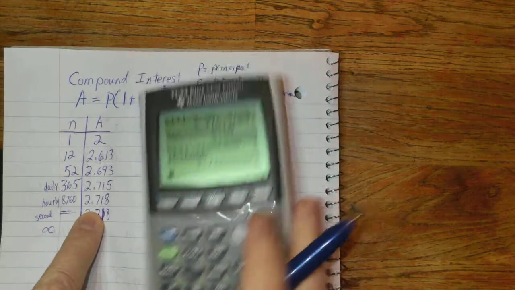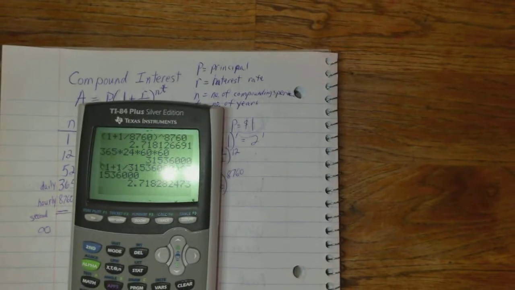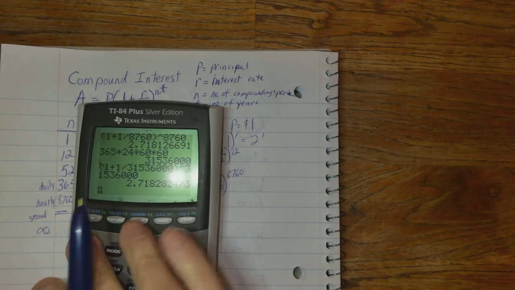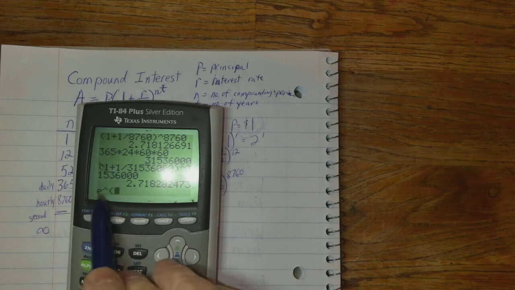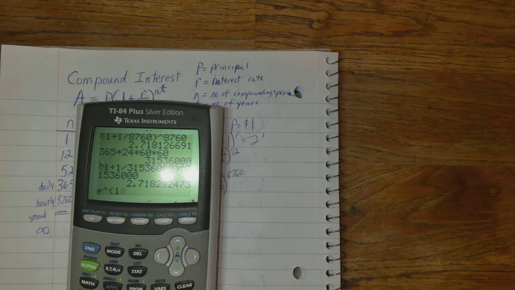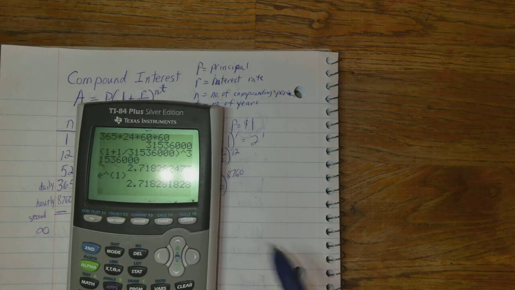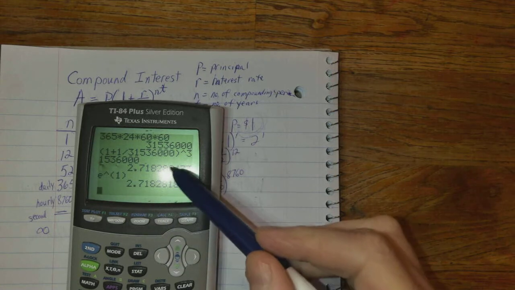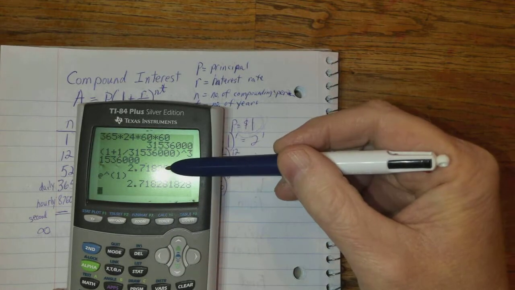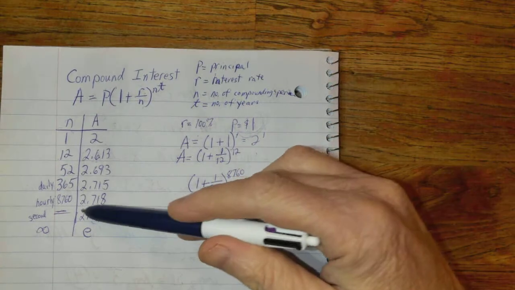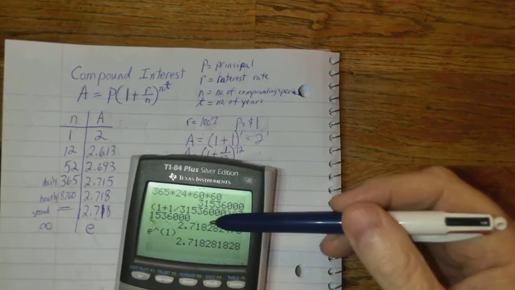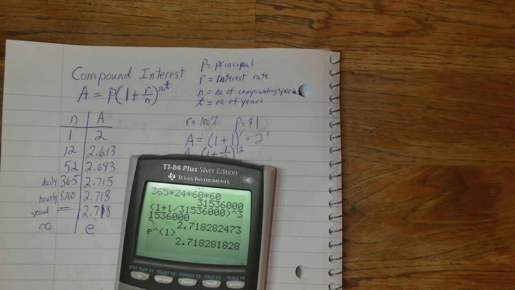And we are really approaching e here. I want to show you where e is. We have an e to the x power here. If I hit second and then e to the power of 1, there's a number designated, and look how close that is to what we have. To 5 decimal places, it comes up the same.